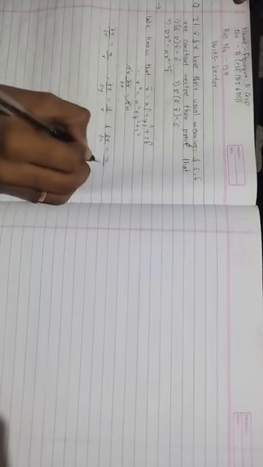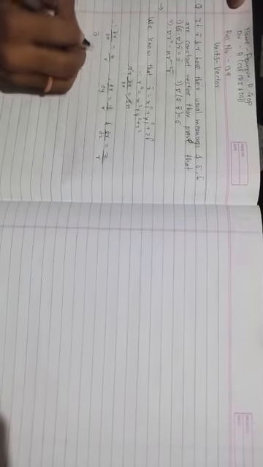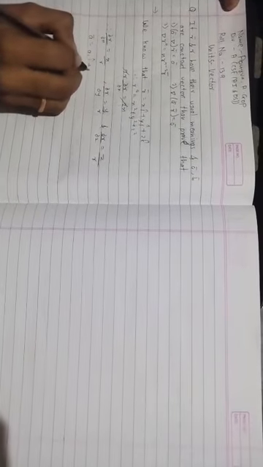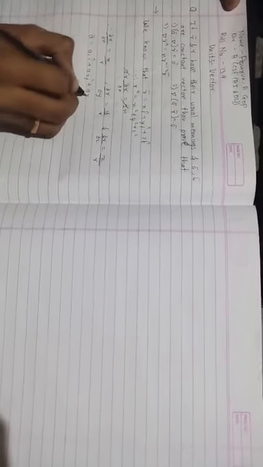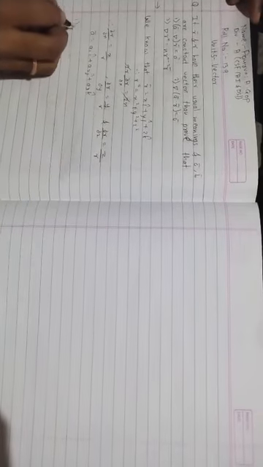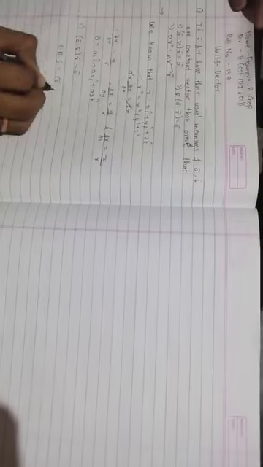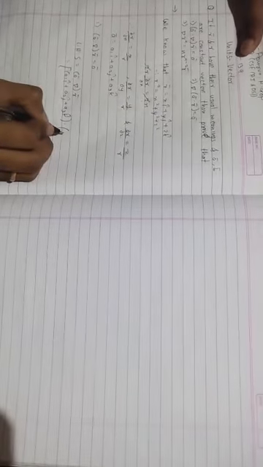Similarly, ∂r/∂y is equal to y upon r, and ∂r/∂z is equal to z upon r. Here we know that a bar is equal to a1 i bar plus a2 j bar plus a3 k bar. Now we will solve the first proof: a bar dot del into r bar is equal to a bar. Here LHS is equal to a bar dot del into r bar. Here we know that a bar is equal to a1 i bar plus a2 j bar plus a3 k bar, and the dot product of del means i bar ∂/∂x plus j bar ∂/∂y plus k bar ∂/∂z.